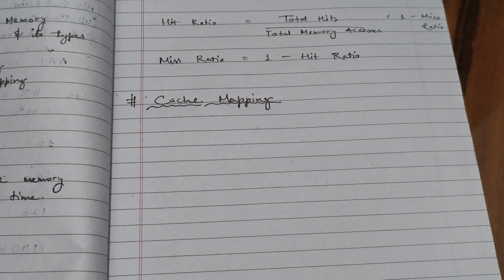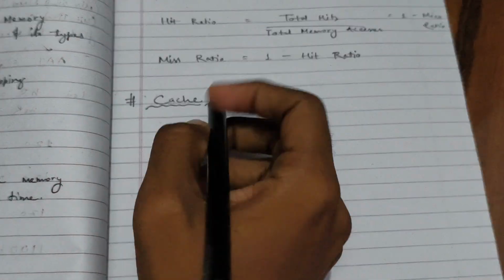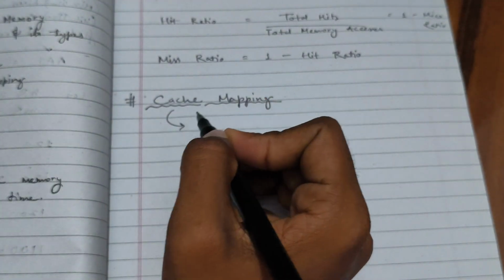As I stated earlier, cache mapping is divided into three types. Before that, let me write the basic meaning of cache mapping.